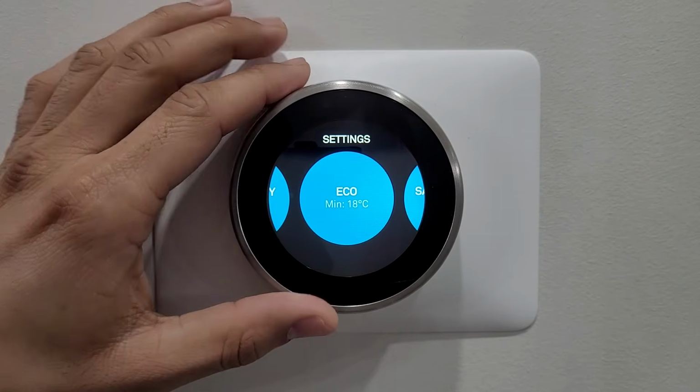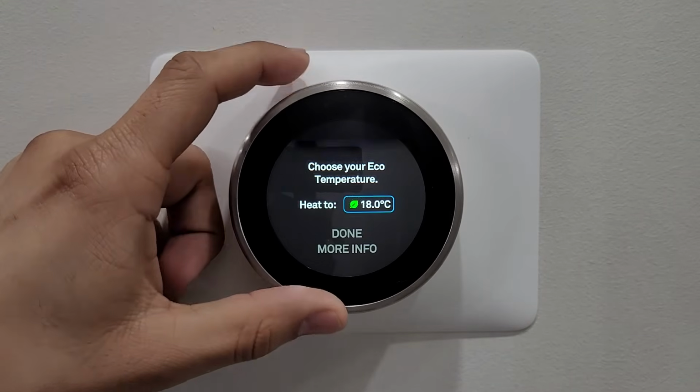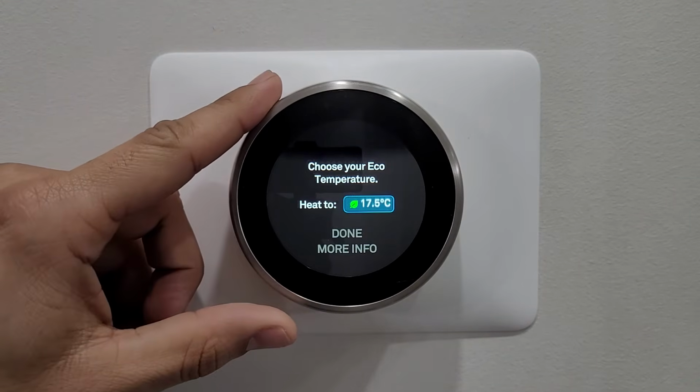Now the second setting is eco. In this one, you can set your eco mode temperature, the minimum temperature you want your house to go to during the eco mode. In this one, I have set 18. You can press it and go up and down on the setting.